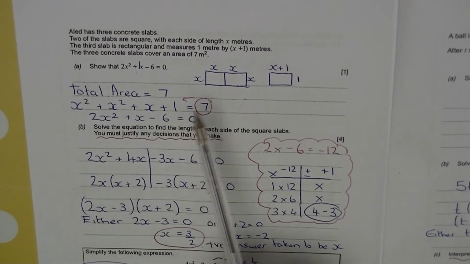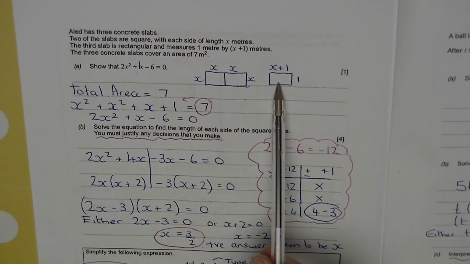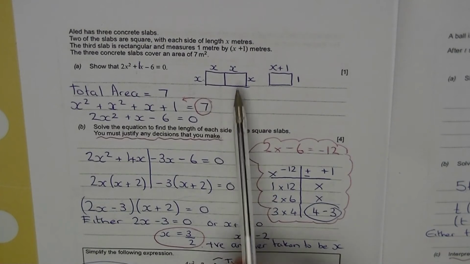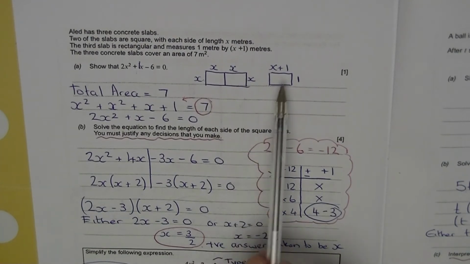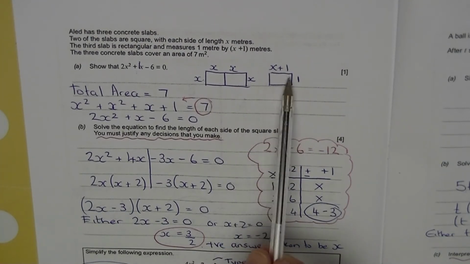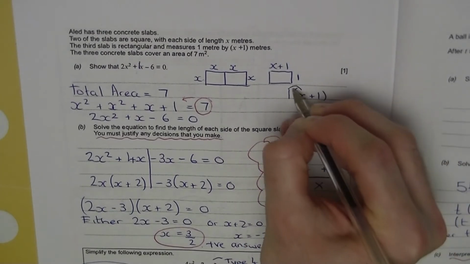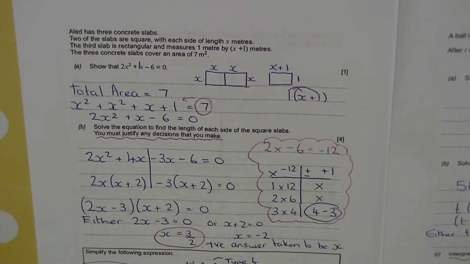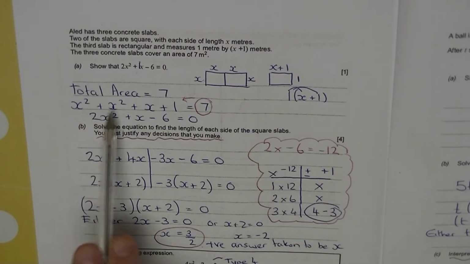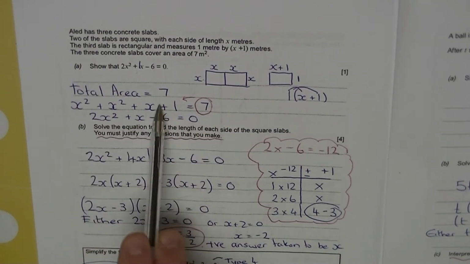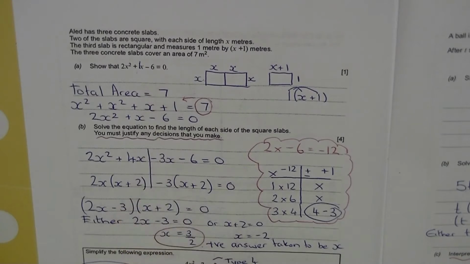So quickly for this one, all we've got here is 3 slabs, and the total area being 7. The area of slab 1 is x times x, x squared. The area of slab 2 is x times x, x squared. The area of slab 3 is 1 times x plus 1. Again, you could write it down in brackets, I suppose, 1 times x plus 1, which is just 1 times that and 1 times that, which is just x plus 1. So the total area is written there, x squared plus x plus 1, but we know that's equal to 7. A little bit of simplifying and moving that 7 over gets you the equation you need, but much more importantly, the big marks. Here they come, okay?